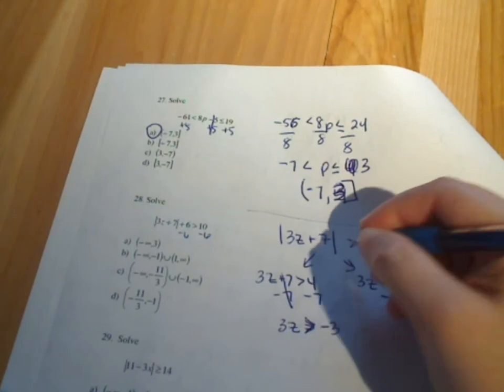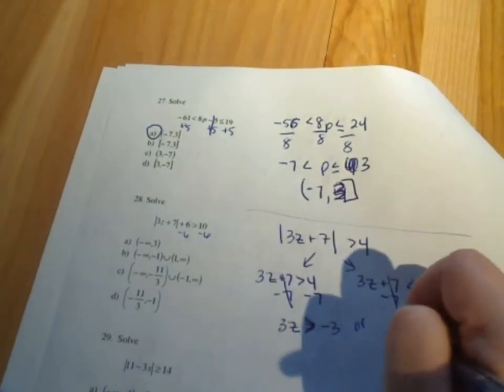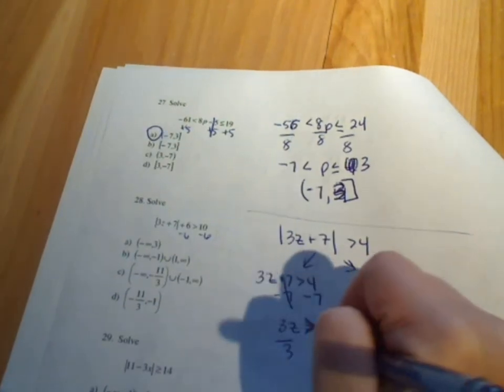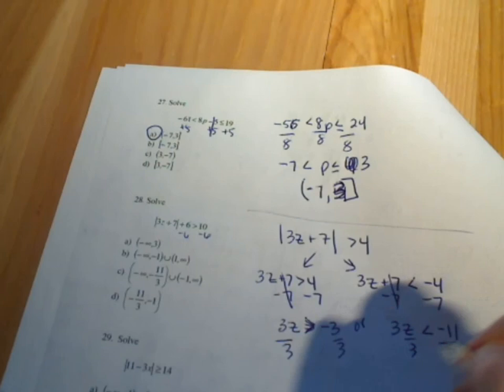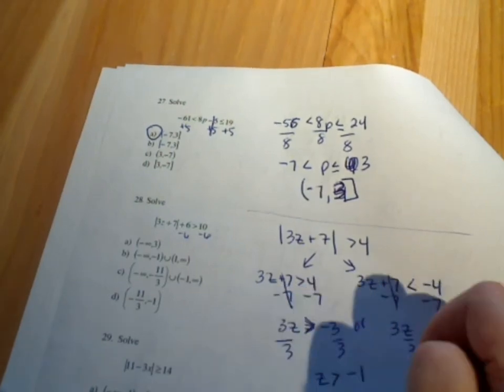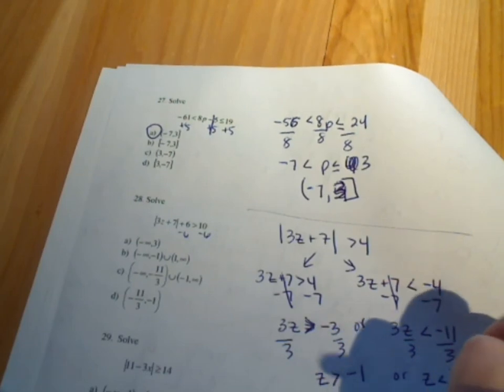This is a greater symbol, so this is an OR statement. Z is greater than negative 1, or Z is less than negative 11 over 3.